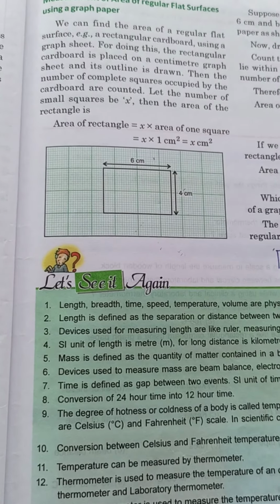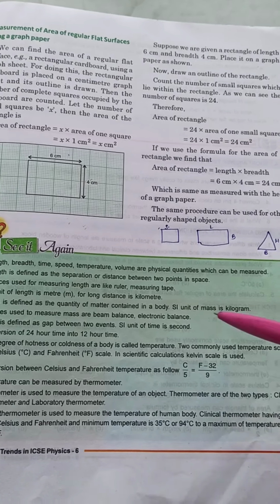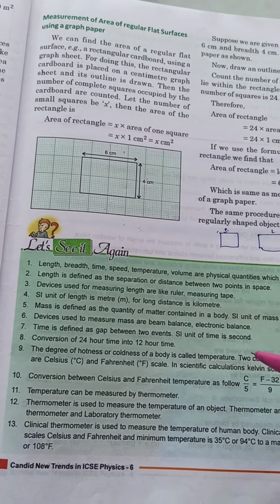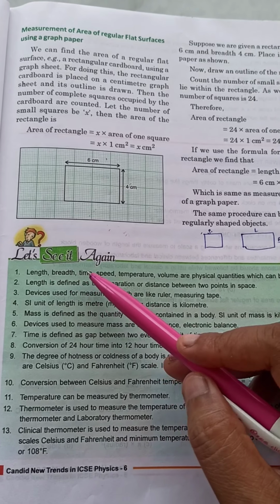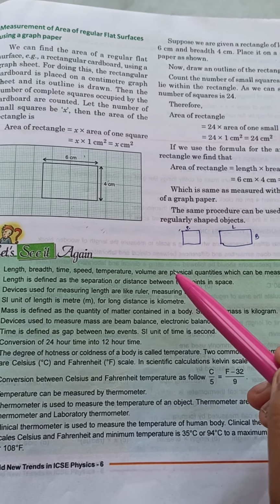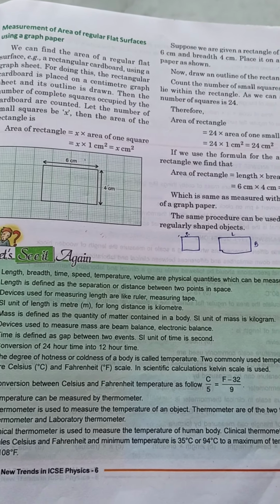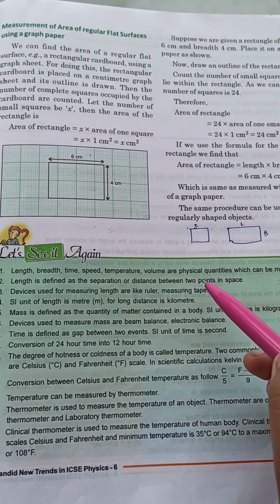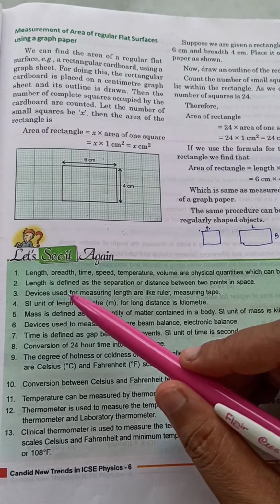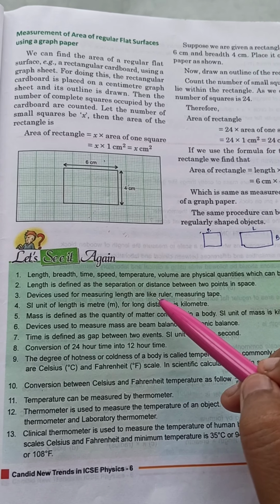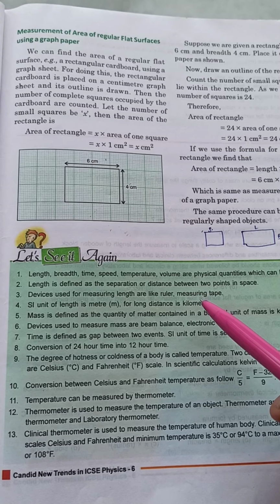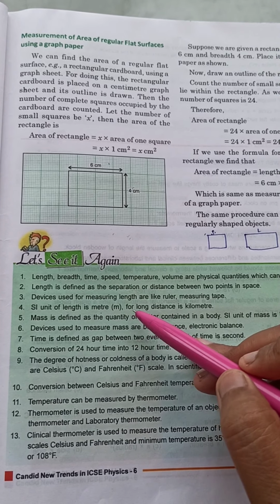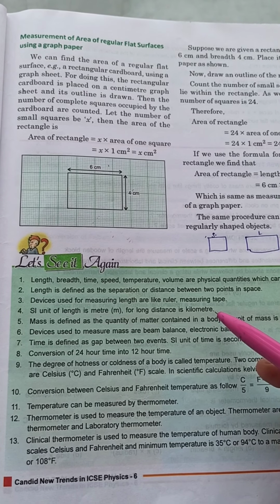Now let us see again, these are the important points that are taken from this whole chapter. Length, breadth, time, speed, temperature, volume are physical quantities which can be measured. Length is defined as the separation or distance between 2 points in space. Devices used for measuring length are a ruler or measuring tape. SI unit of length is meter, and for long distances it is kilometer.